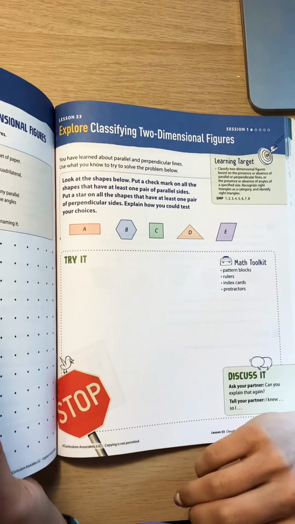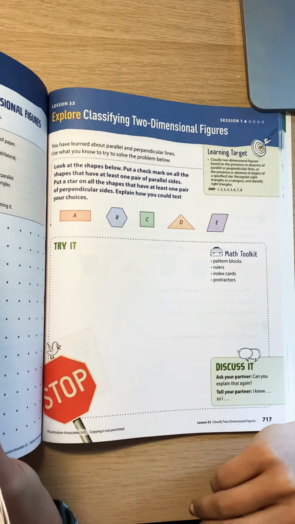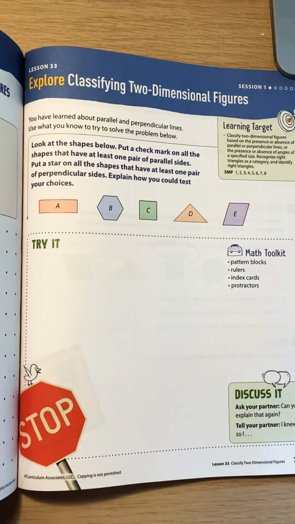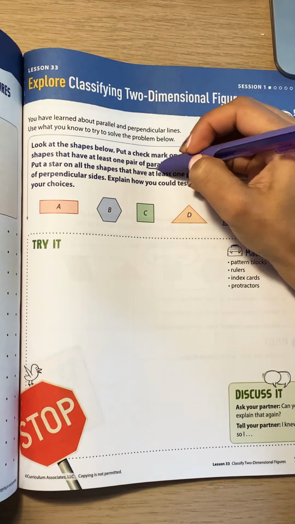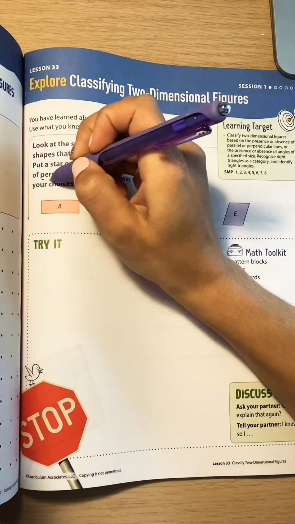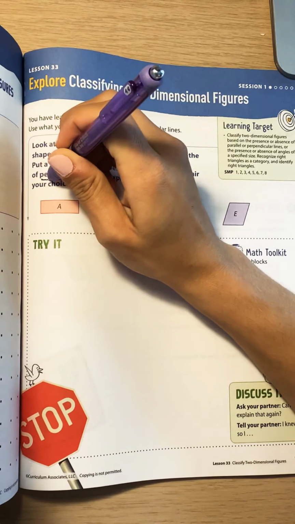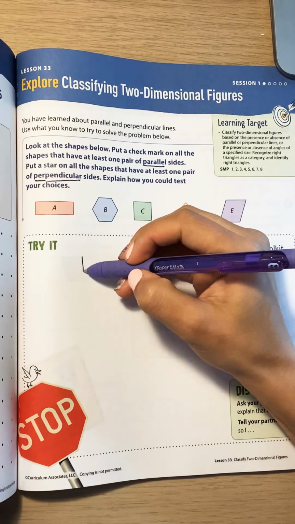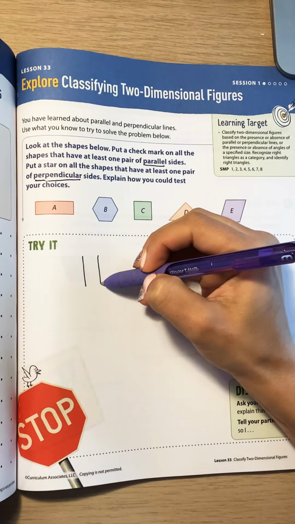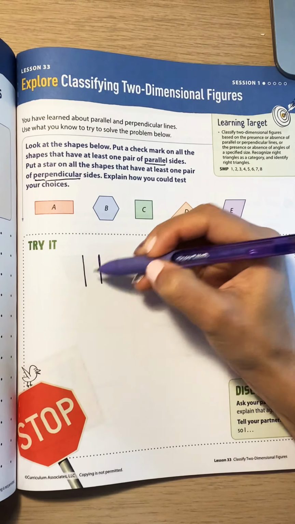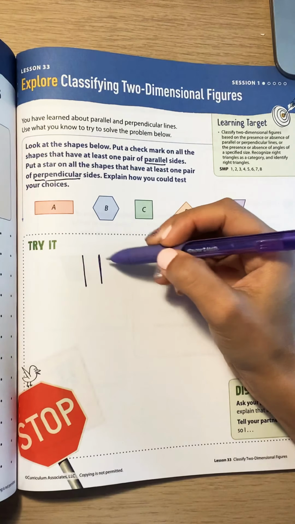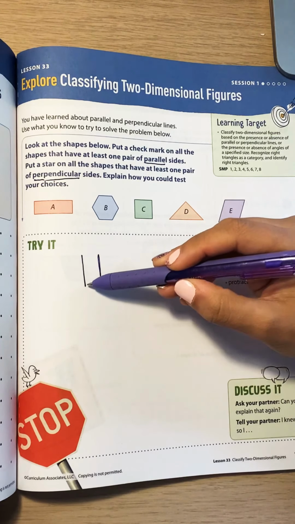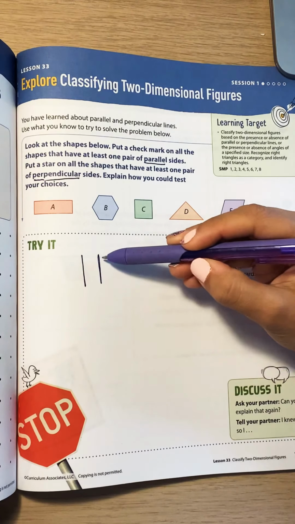So we need to remember back to our parallel and perpendicular days. Zoom in a little for you. Okay, so parallel sides, perpendicular sides. We need to remember back to lesson 30. Parallel sides were lines across from each other that are the same distance apart always. They will never meet, they'll never touch, okay? So they're across from each other at the same distance when they start and when they end.